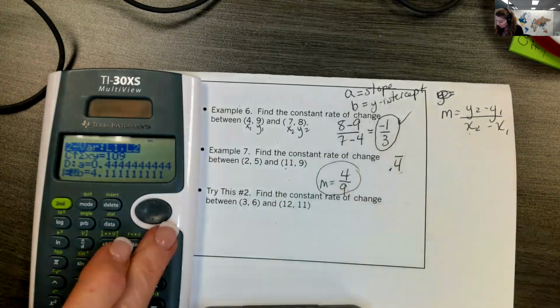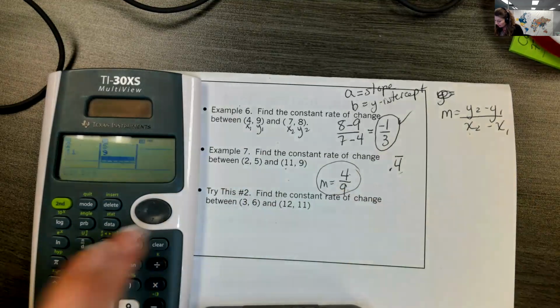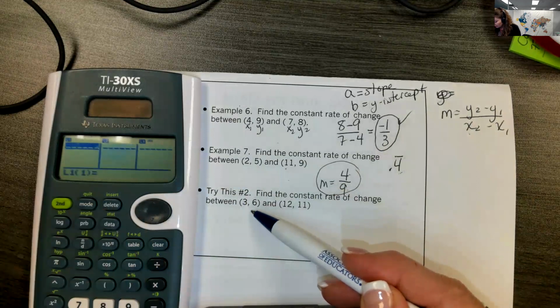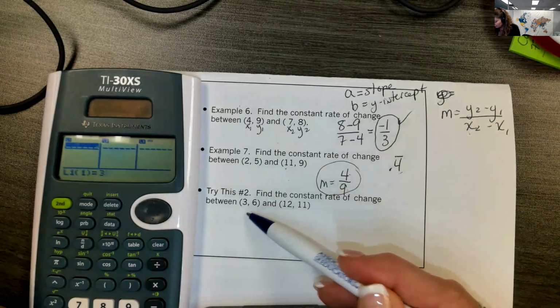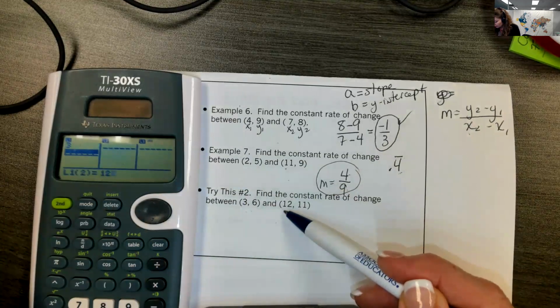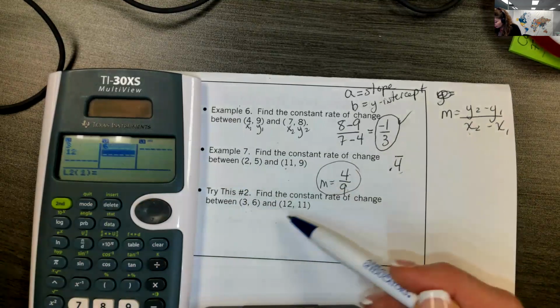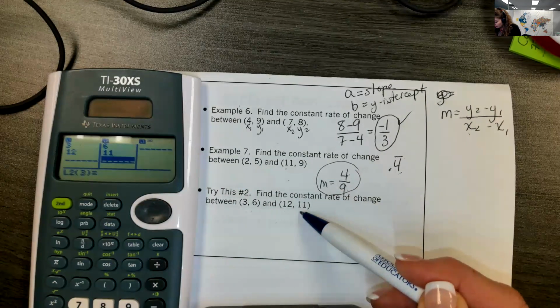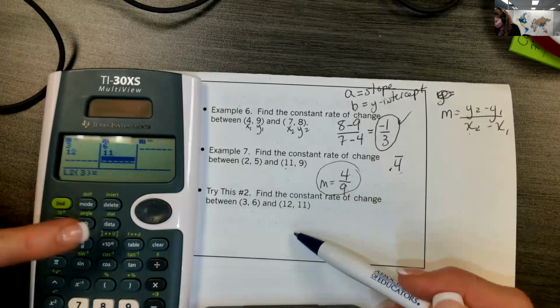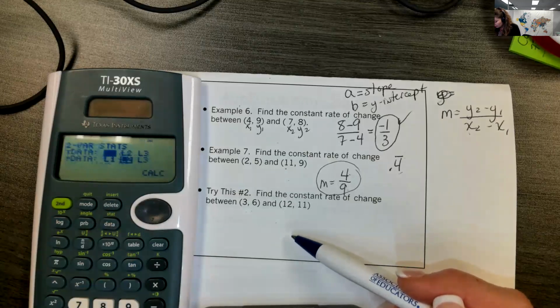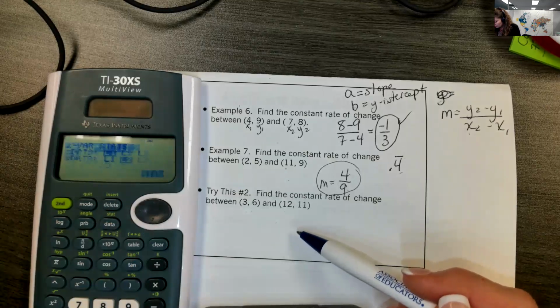All right, just for practice, we're going to try it again, everybody. So now we're going to hit data. We're going to put in our 2 X values, our 2, oh, that's the second X value. Now our 2 Y values, 6, enter, 11, enter. We're going to do second data, 2 variables, enter, and then enter, enter, enter.